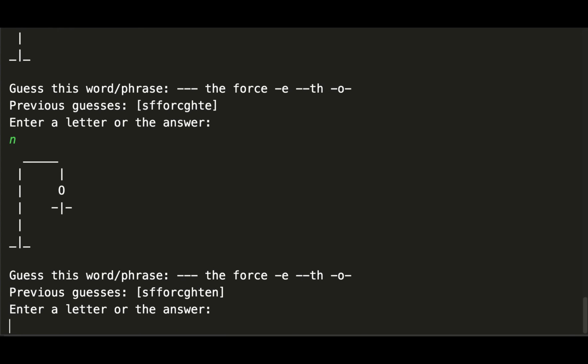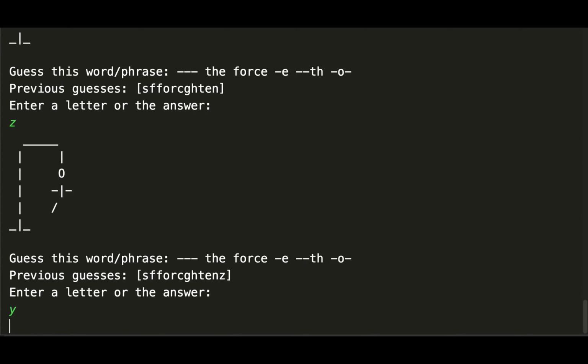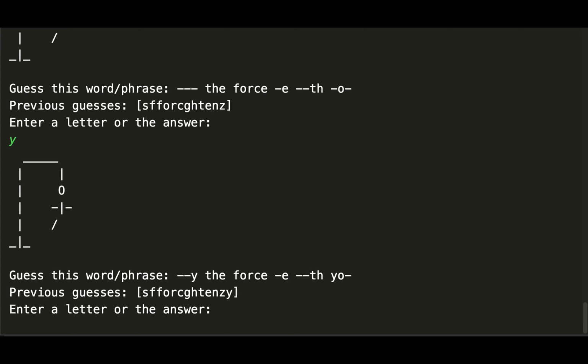N. There's no N. Z. Y. There is a Y. A. M. Okay. Let's see. X. Nope. So there's half of a body, got a leg and a foot. You're going to have one more leg and a foot, and then you're going to be done.